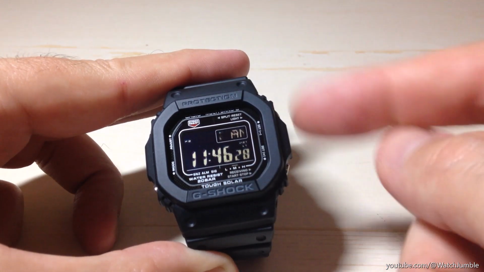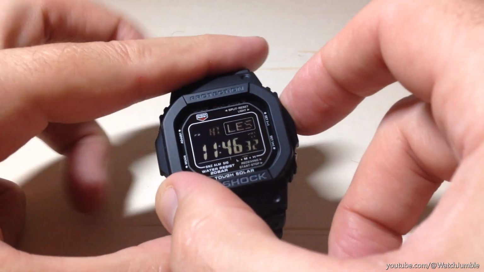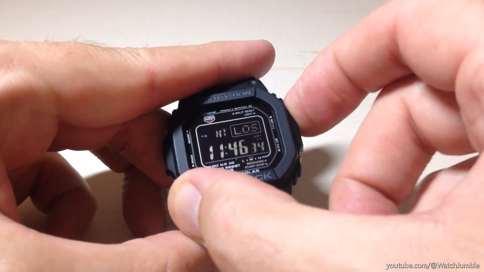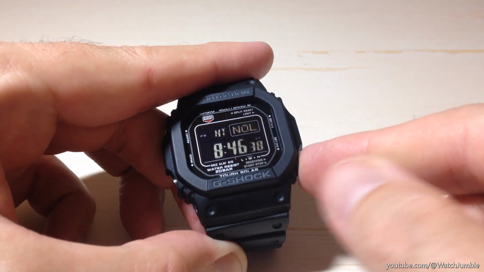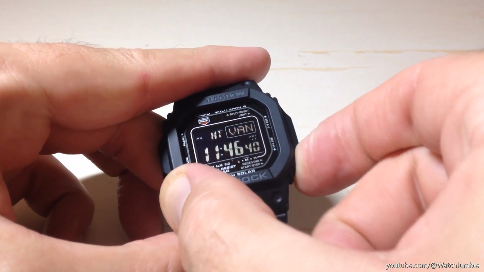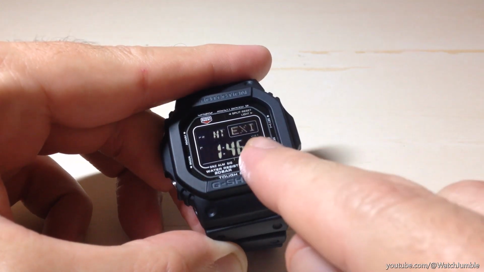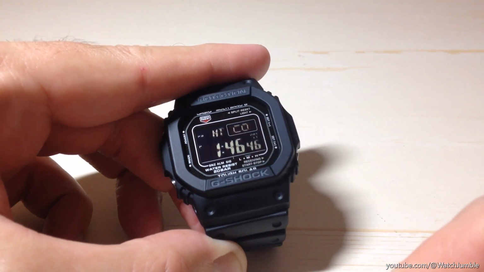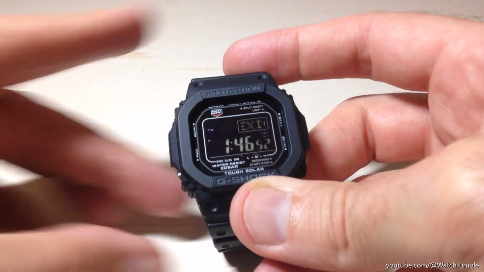I can use either of the buttons on the right hand side to cycle through the different world city or home city locations. The top button on the right will move you to the west. The bottom button on the right will move you to the east. On any one of them you can stop and let it cycle through to see what actual home city you're looking at. Mexico City is my home city. I've got my home city set correctly.